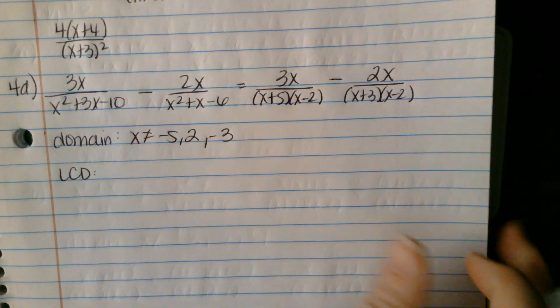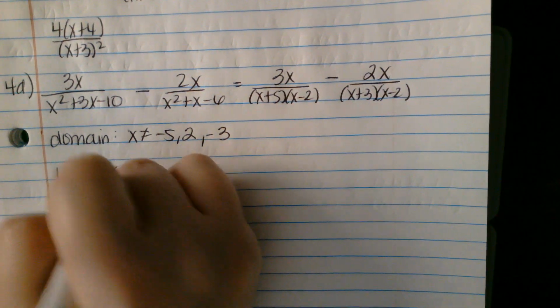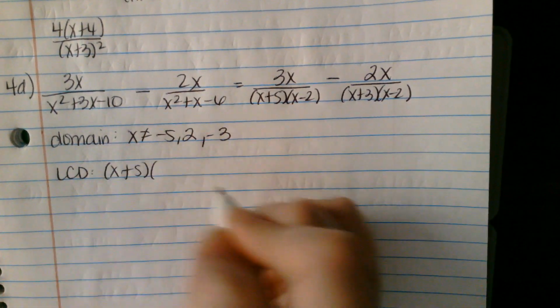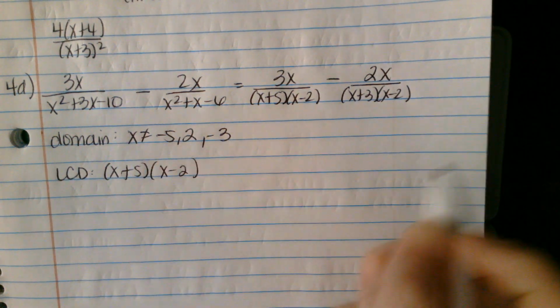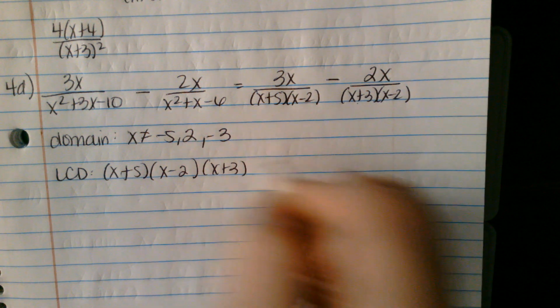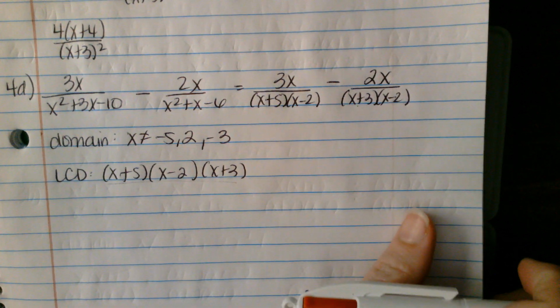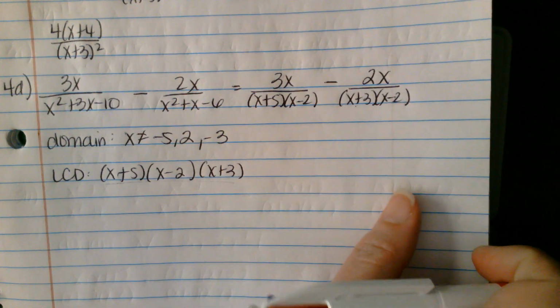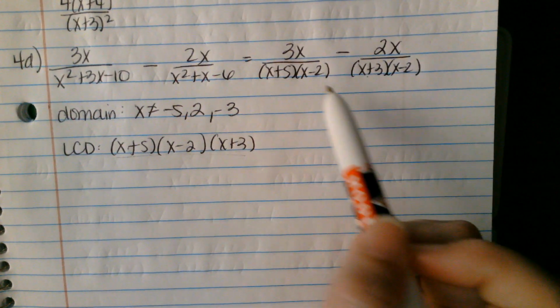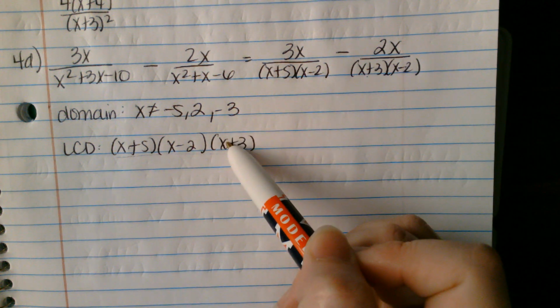Okay, now finding the least common denominator. So everything from my first fraction, so x plus 5 and x minus 2, and everything I'm missing. So I need an x plus 3, and I already have an x minus 2. So this would be my least common denominator. So to get this into the least common denominator, I already have an x plus 5 and x minus 2. All I'm missing is x plus 3.